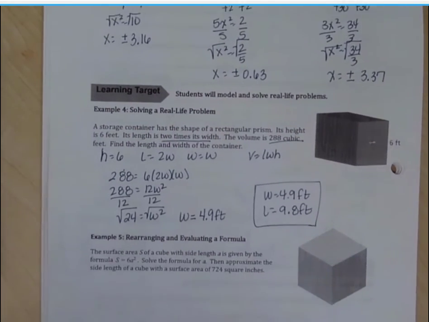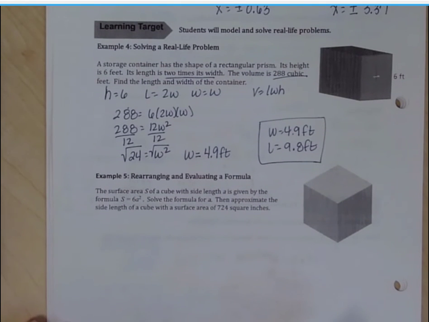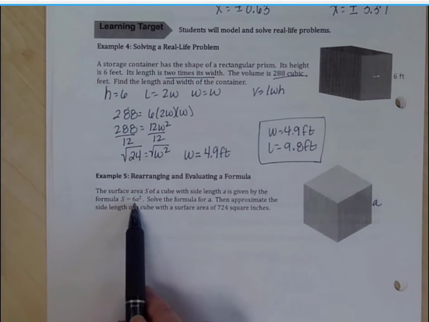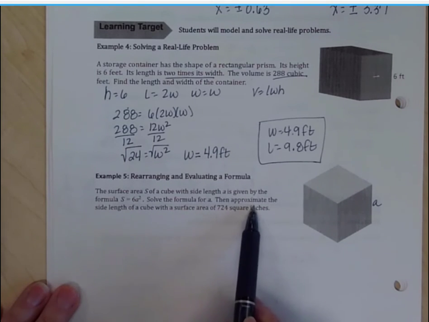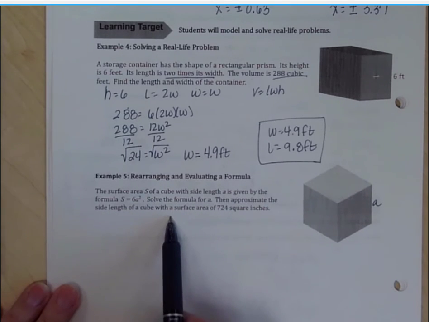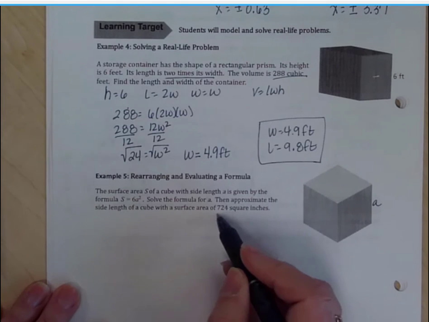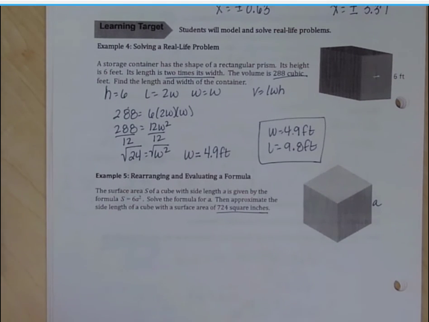All right, let's take a look here then at example 5. The surface area of a cube with side length A is given by the formula S equals 6A squared. Solve the formula for A, then approximate the side length of a cube with a surface area of 724 square inches.